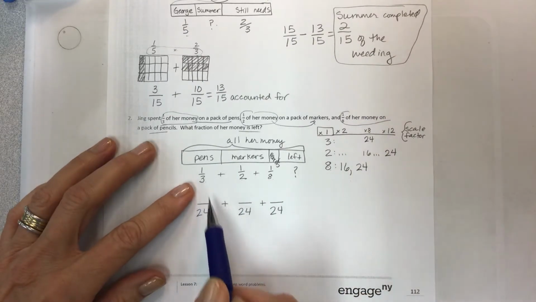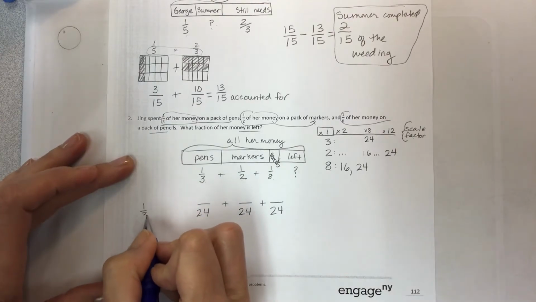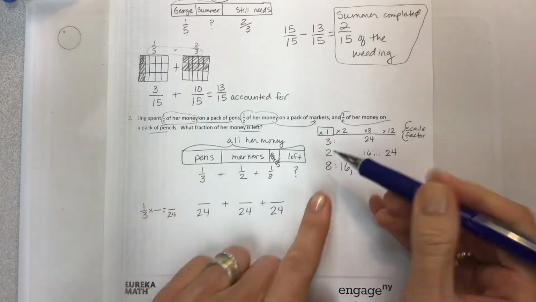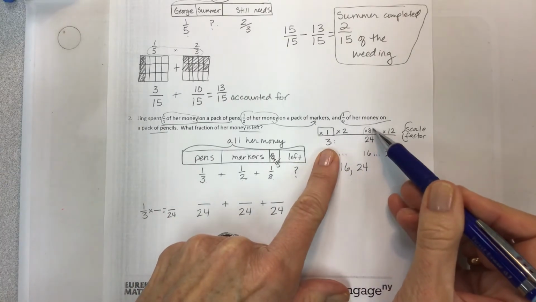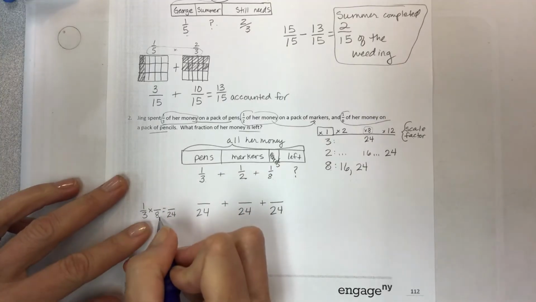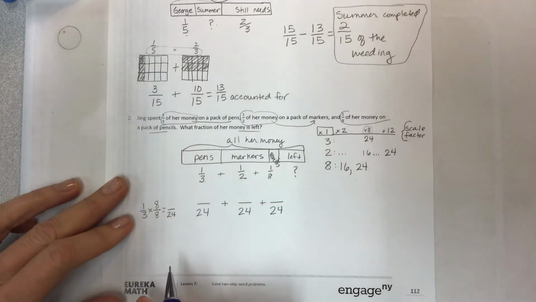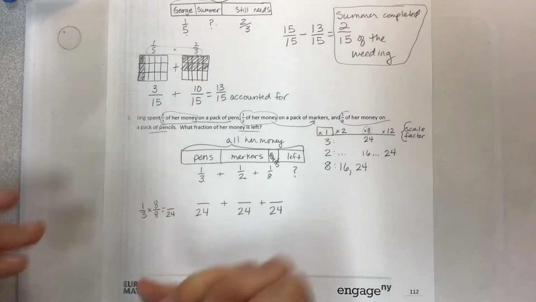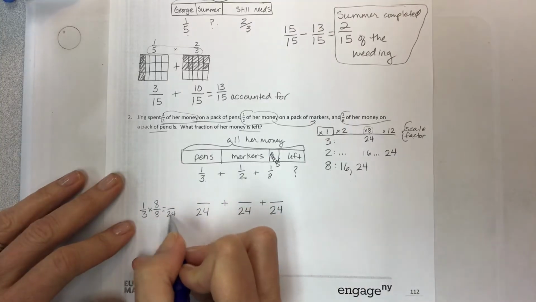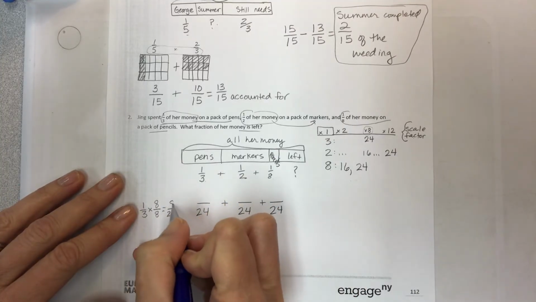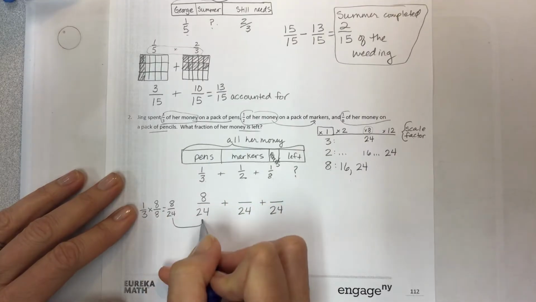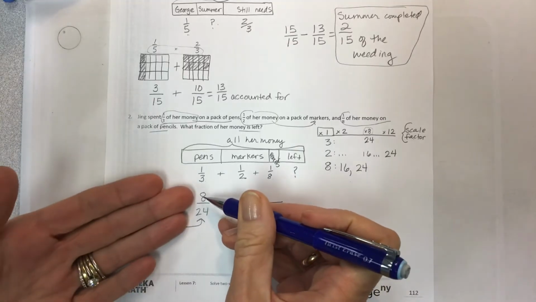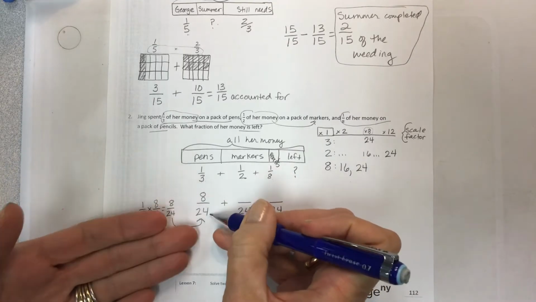So I need to change thirds into 24ths. So I'm taking my 1/3, I'm going to multiply by a scale, I'm going to get 24ths. Look at what you used for 3. This is your scale factor. It's 8. Whatever you do to the bottom, you do to the top. Always, every single time, when you scale something up, the top and the bottom have to change at the same rate. So 3 times 8 is 24, therefore take your 1 times 8 and get 8. So my equivalent fraction is 8/24 for 1/3. And think about it, really. 1/3 is 1 part out of 3 to make 24.